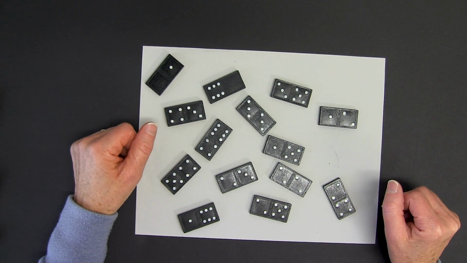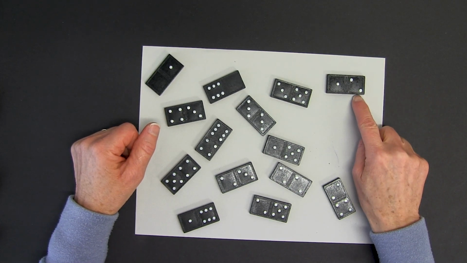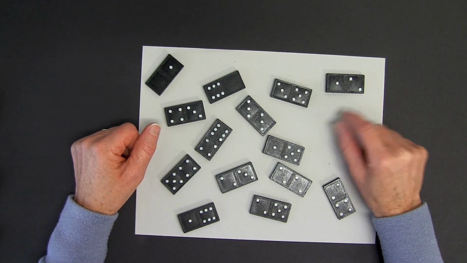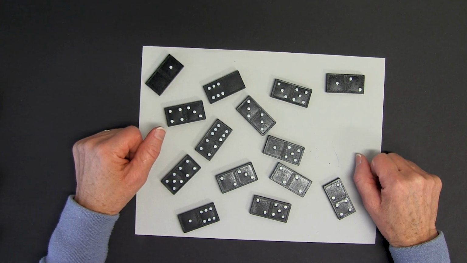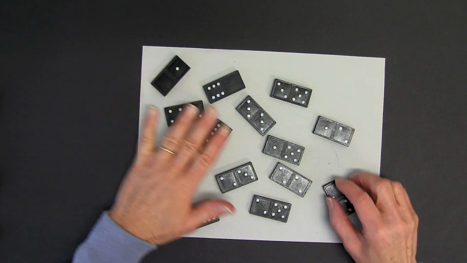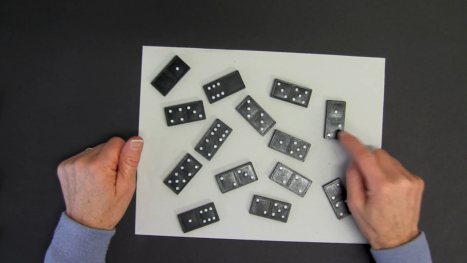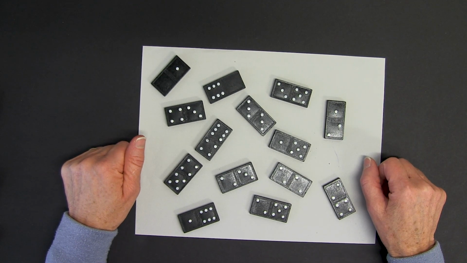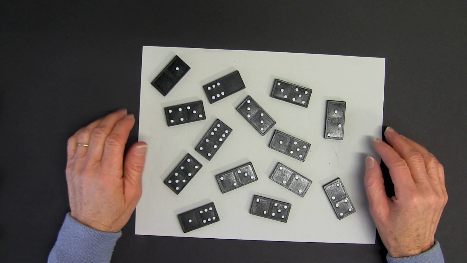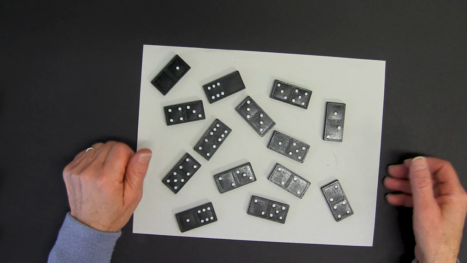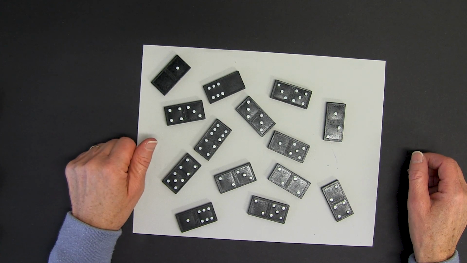These are dominoes. You'll notice that each domino has two sides. You see dots on the sides, and these dots are referred to as pips. One of the ways in which we can use the dominoes is to make fractions that we can work with. In this case, we want to compare and order fractions in an activity titled Fraction Path.